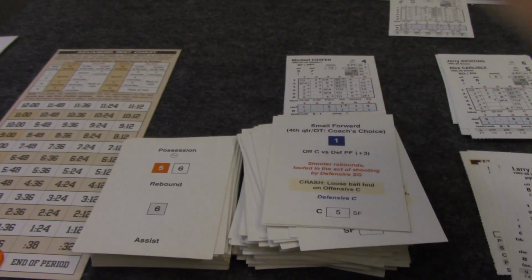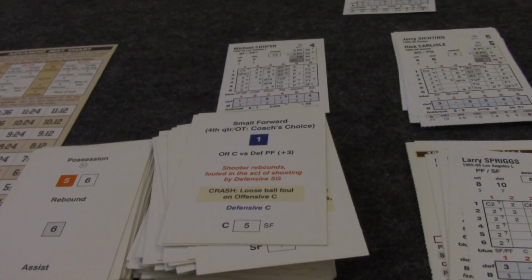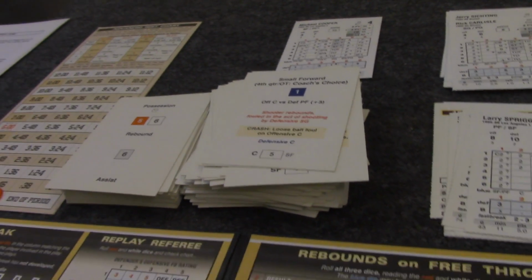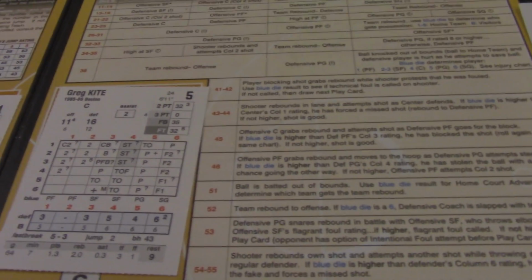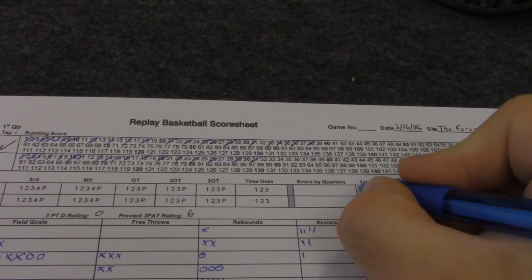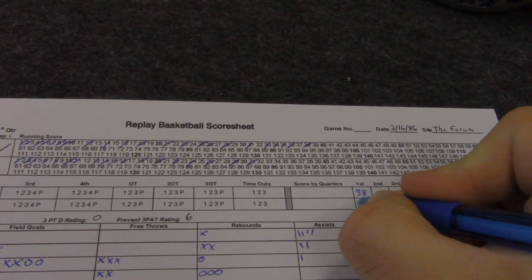He's a 55. Oh, no, and he misses. And Kite will pull down the rebound. And there's just a little bit of time left on the clock, and it ticks out. The horn sounds. So at the end of the first quarter, it's Boston 38 and the Lakers 31.